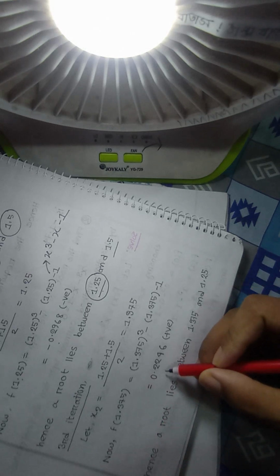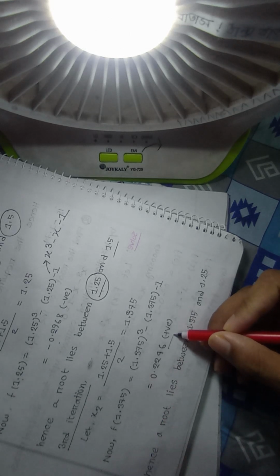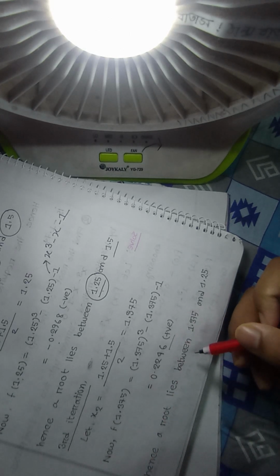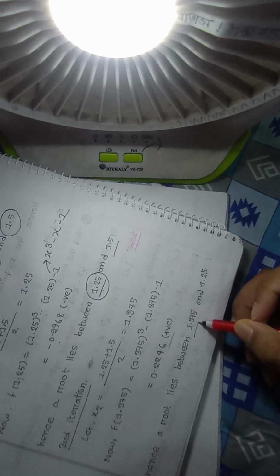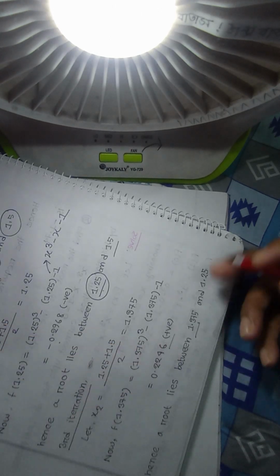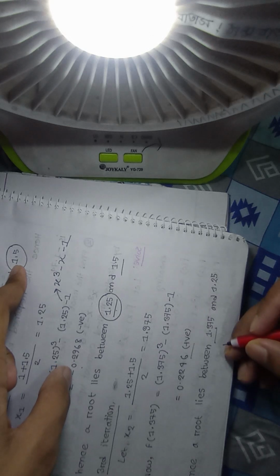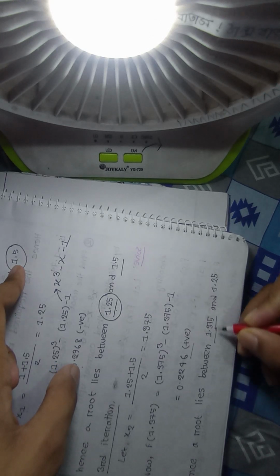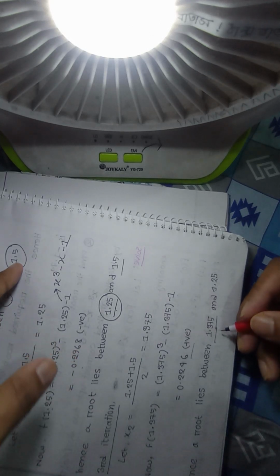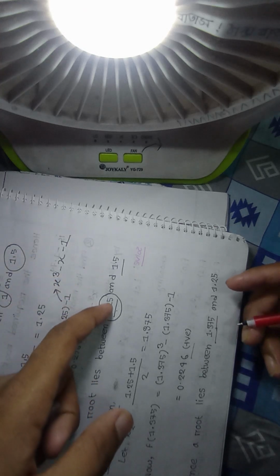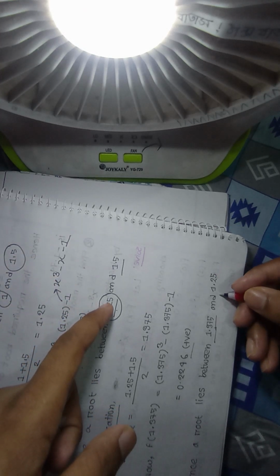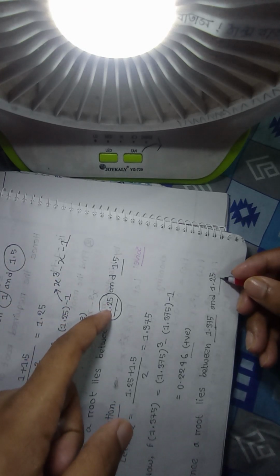Now again we do this. We found this one was positive, so the root lies between 1.25 and 1.375 because the positive one changed. That's why 1.5 will be changed. Instead of 1.5 we will use 1.375. And 1.25 will remain the same because this one is negative. We'll continue the process of negative, positive, negative, positive.